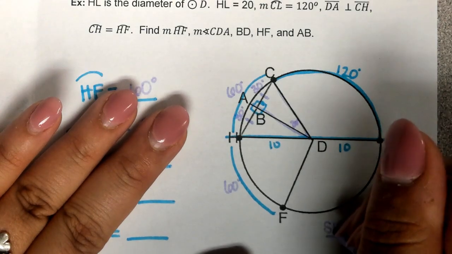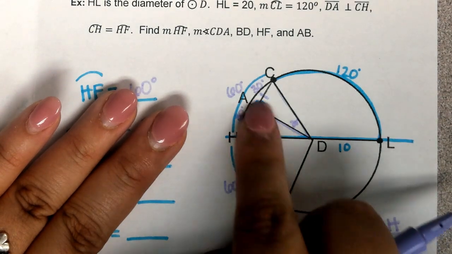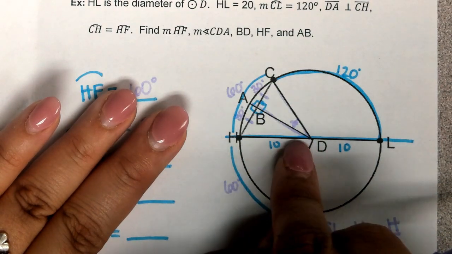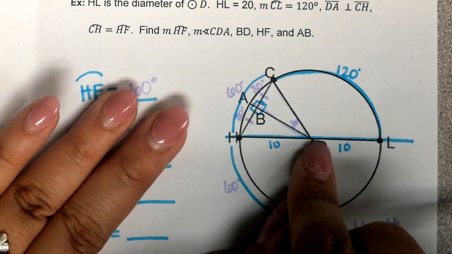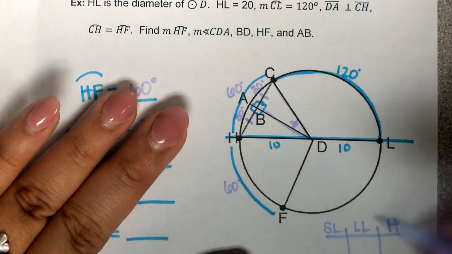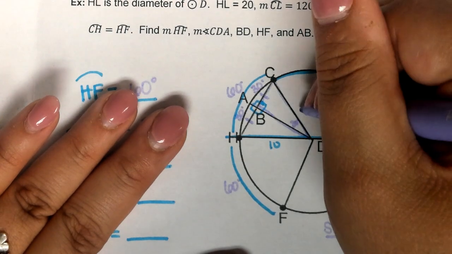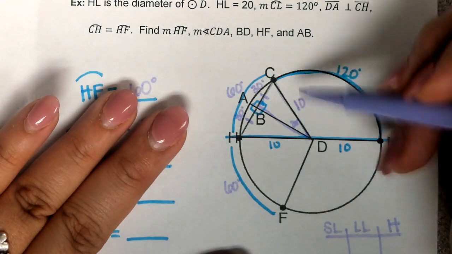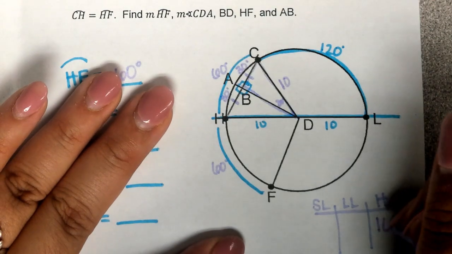Well, what do I know about this triangle right here? No, central. It's at the center. Nope. I mean this triangle right here. Why do I know the hypotenuse is 10? Do y'all agree it's a radius? Right. So that is my hypotenuse. So I'm going to put 10 in the hypotenuse spot.